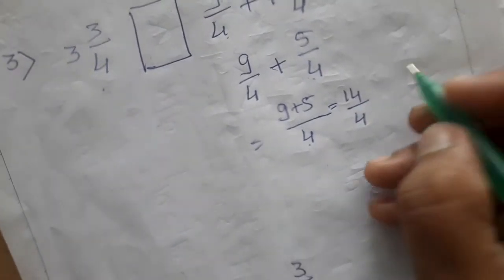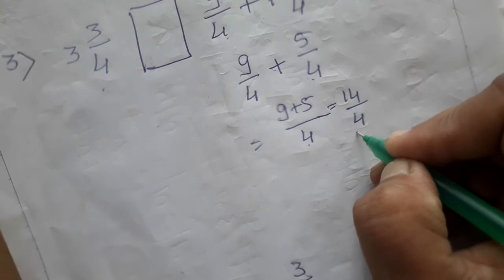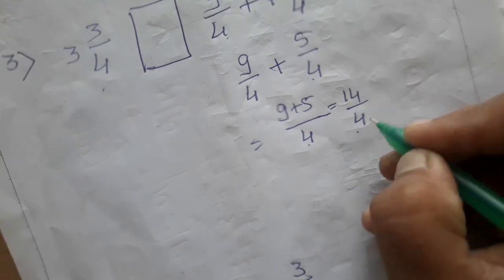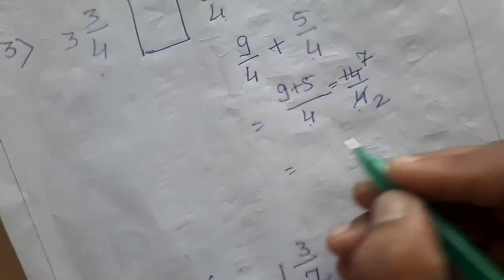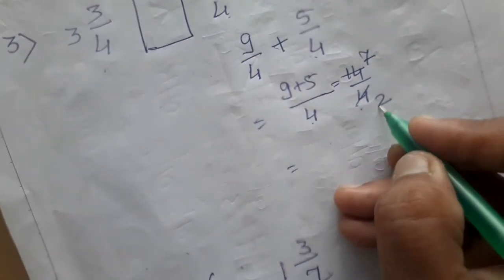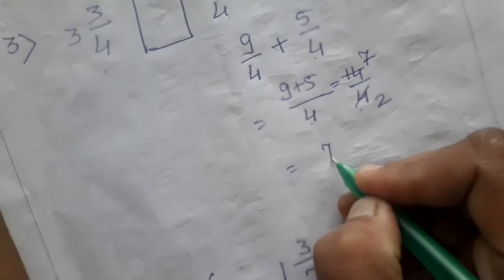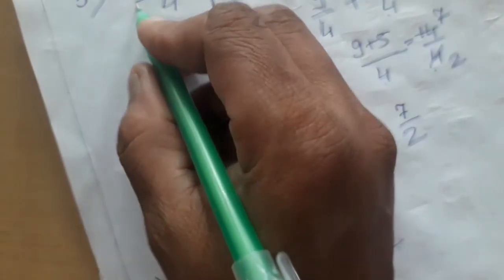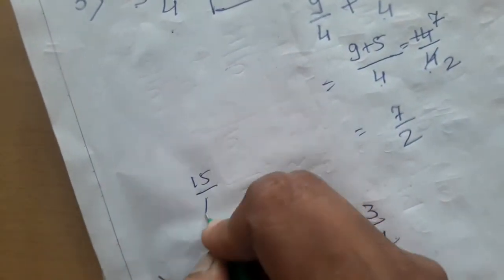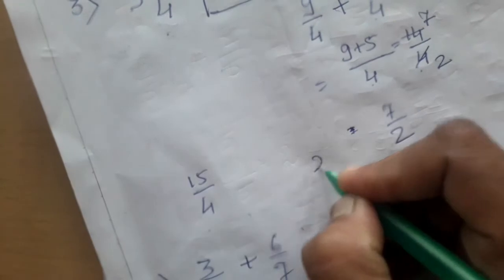Here you can reduce it to the lowest terms, that is 2 2s are 4 and 2 7s are 14. So what you have is 7 upon 2. So write here 7 upon 2. And what do you have here? That is 4 3s are 12 plus 3, 15 upon 4. So here this is 15 upon 4 and this is 7 upon 2.